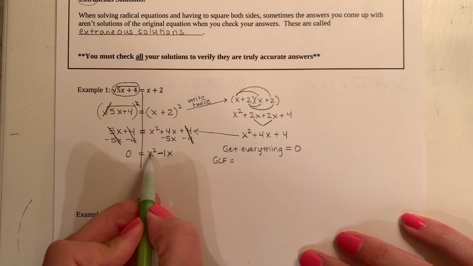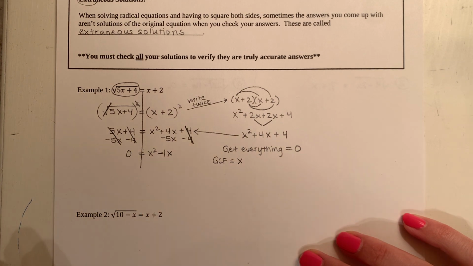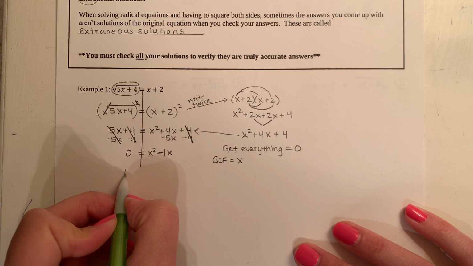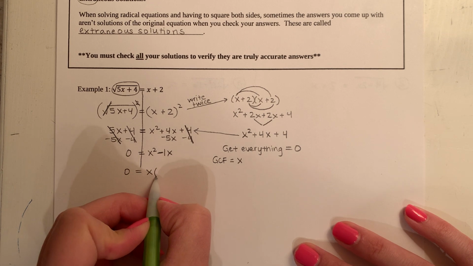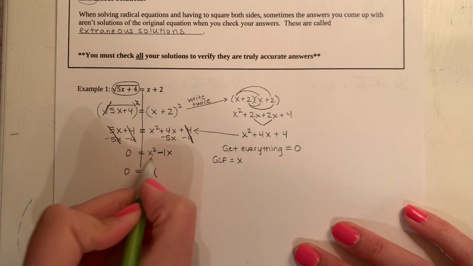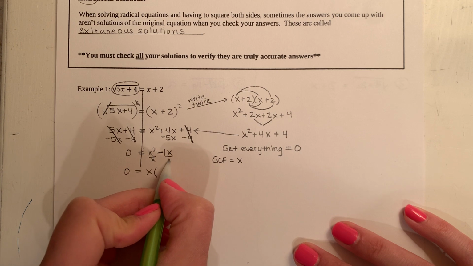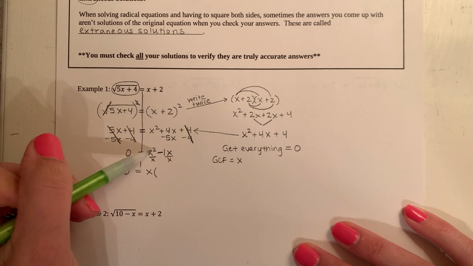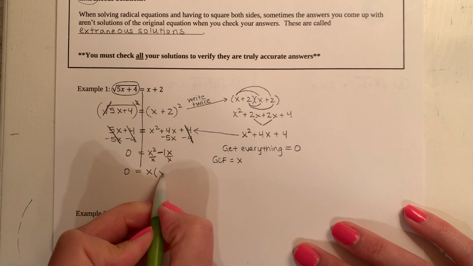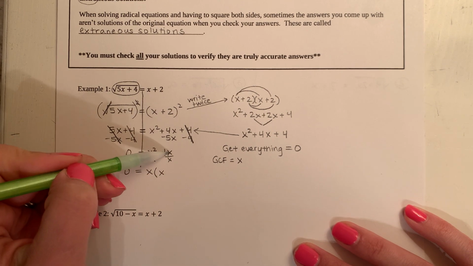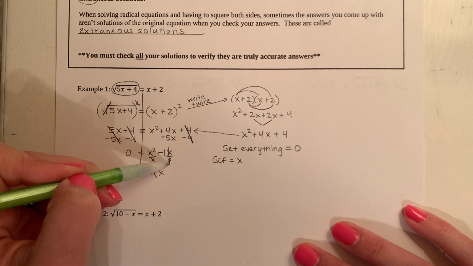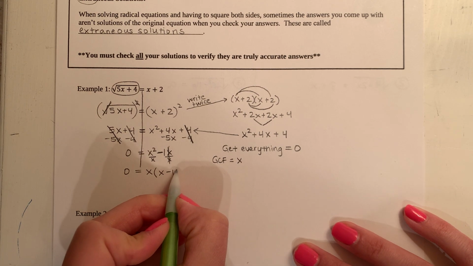I notice both terms have an x, and so I do have a GCF of 1x. So what I'm going to do is take that x out. If it helps, you can divide this by x and divide this by x. Okay? If I have two x's here and I take one away, I'm left with 1. If I have an x here and I take one away, these x's actually cancel each other, and I'm just left with the -1.